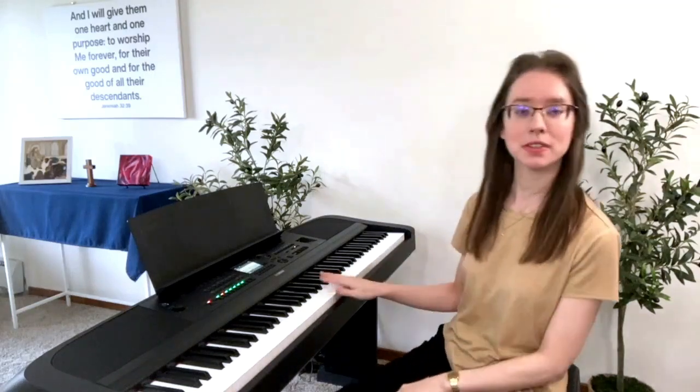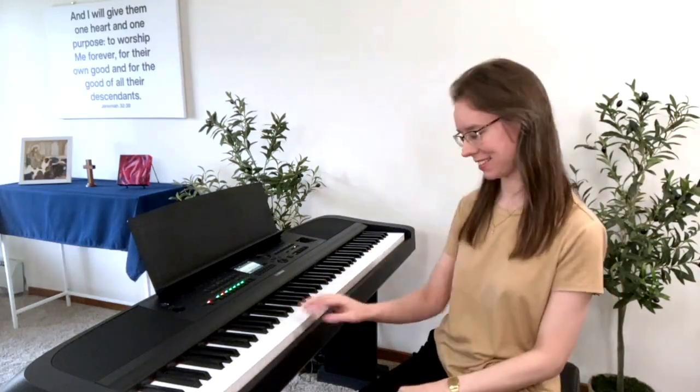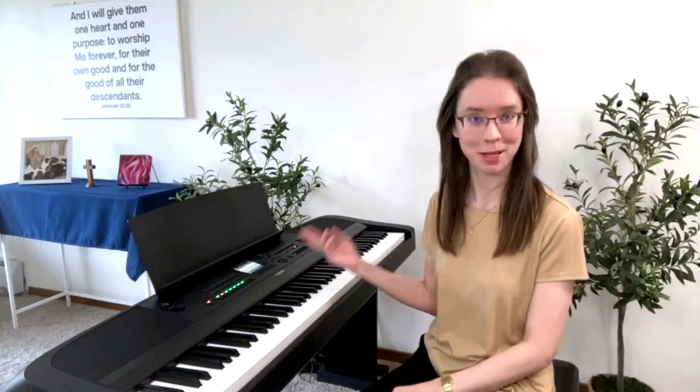Okay, so now let's talk about the names of our keys. Every key on the keyboard has a name. Some of them have two names. We'll talk about that in a little bit.